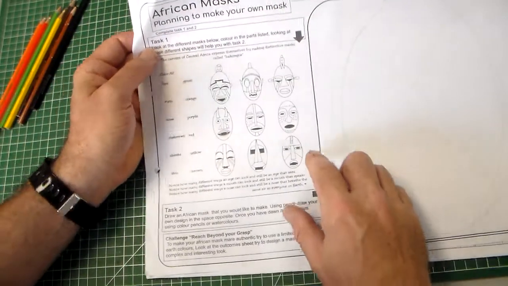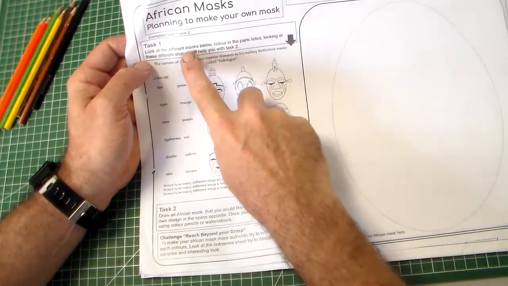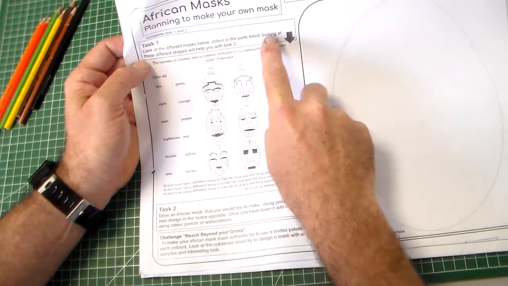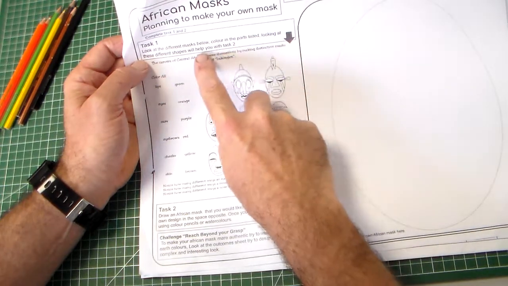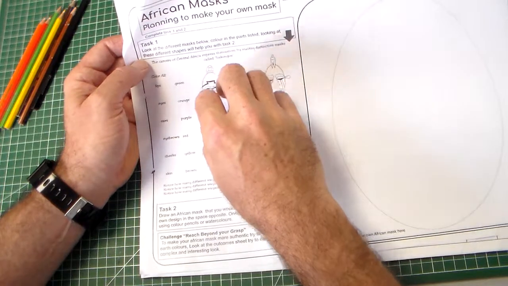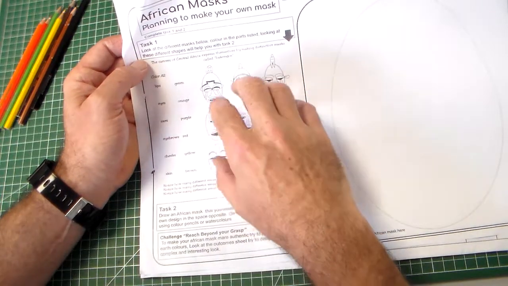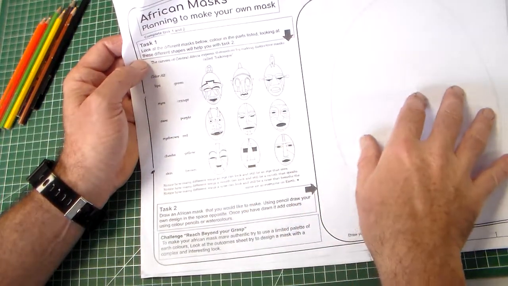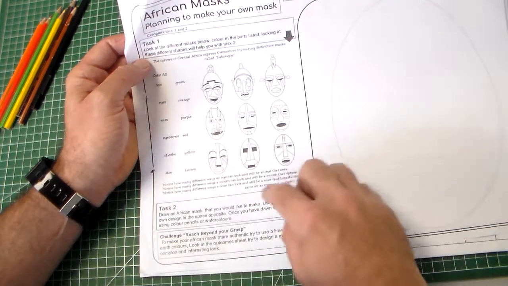So if we look at task 1, it says look at the different masks below, colour in the parts. Looking at these different shapes will help you in task 2. So the whole idea here is you're looking at the different features of the traditional African masks, and you can transfer them across to here.